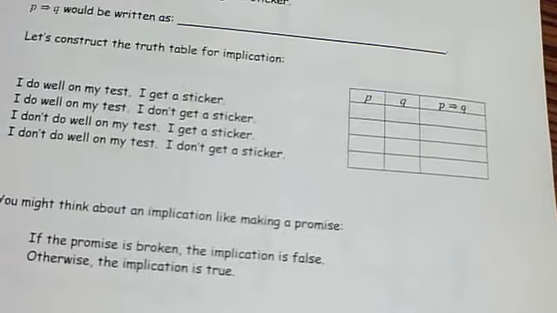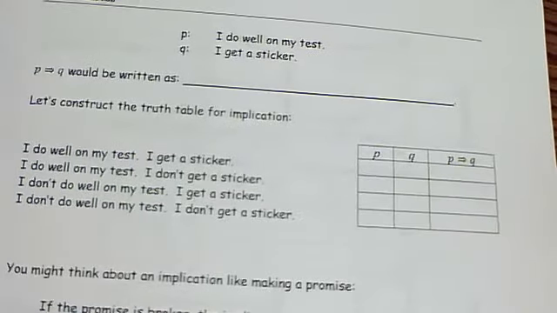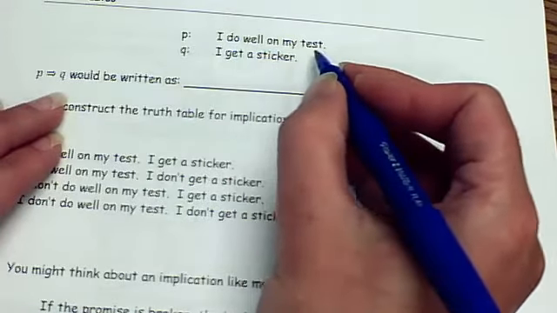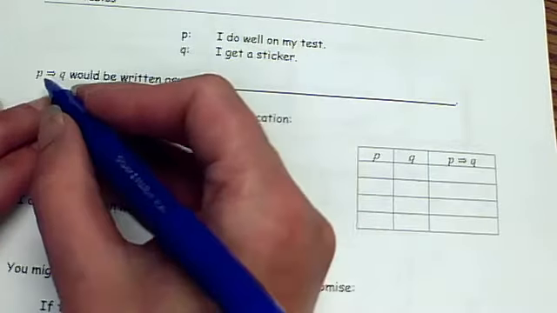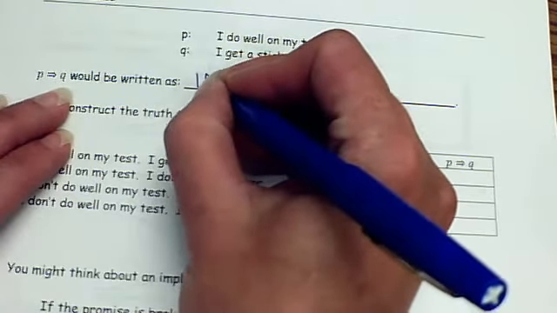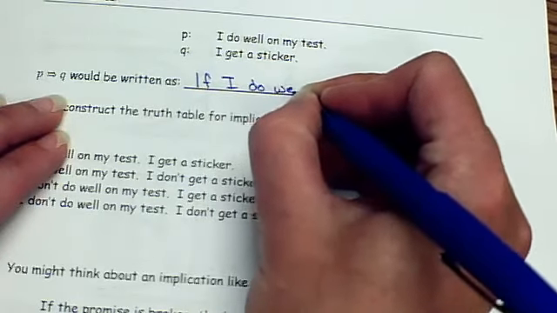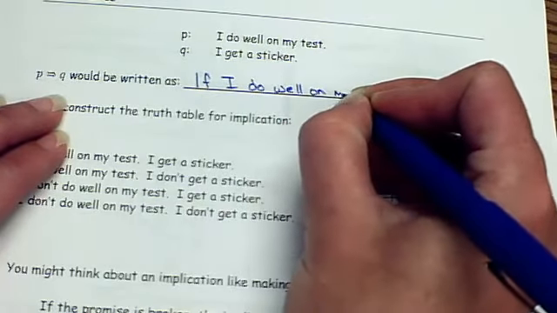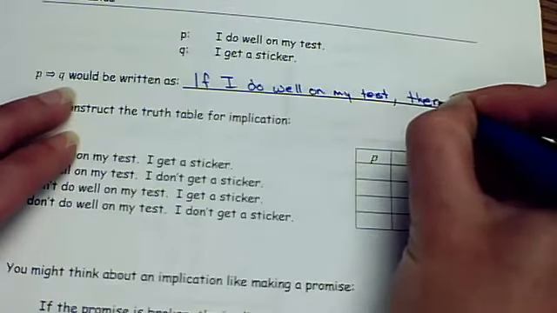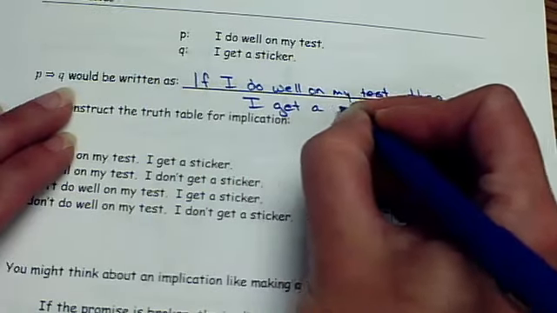All right. Let's look at it in a truth table now. How would it look in a truth table? So here we've got P, I do well on my test, Q, I get a sticker. P implies Q. Or we could say if P, if I do well on my test, then Q, which is I get a sticker.